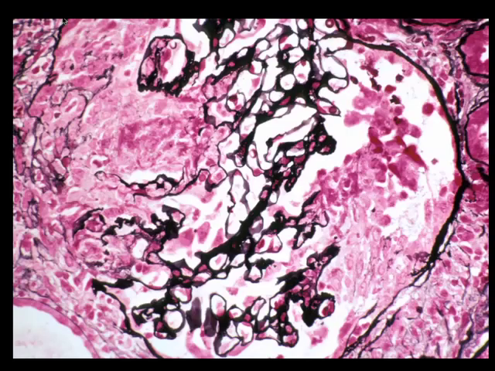This is a picture of a glomerulus showing, again, segmental necrotizing glomerulonephritis. The light microscopic picture is identical to that seen in patients with antiglomerular basement membrane disease. So immunofluorescence studies are important in separating these disease processes.